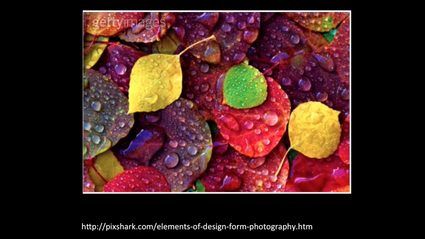So this next slide shows how harmonious colours are used, and also by introducing the complementary colour to red. So we see all the warm reds, yellows and oranges, and then we have the green leaf as a focal point that draws our eye.